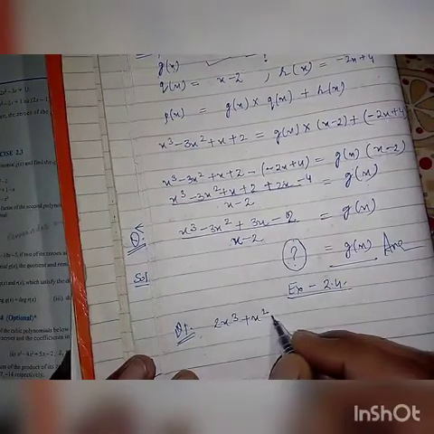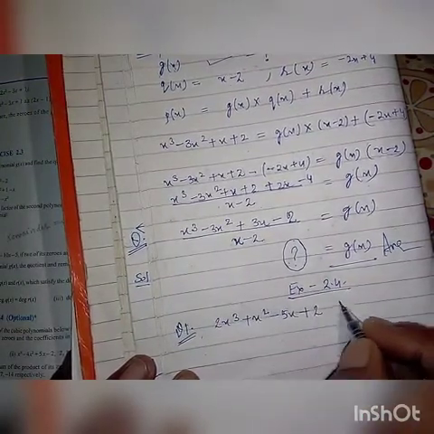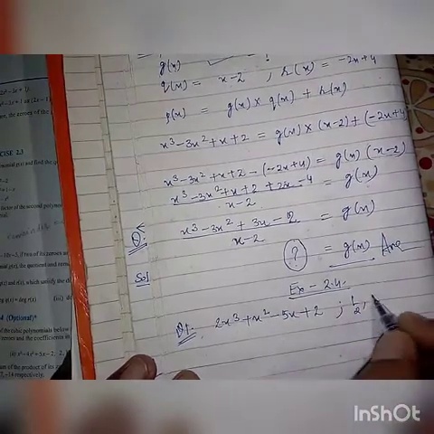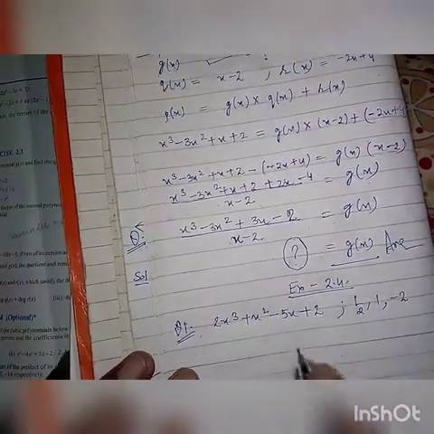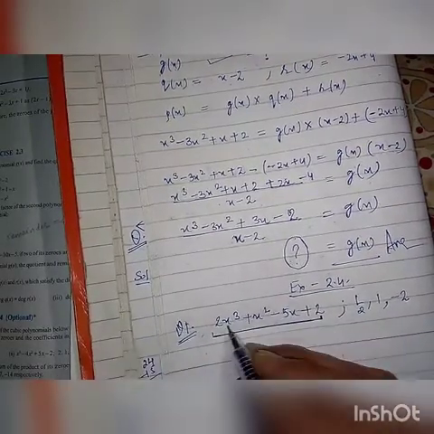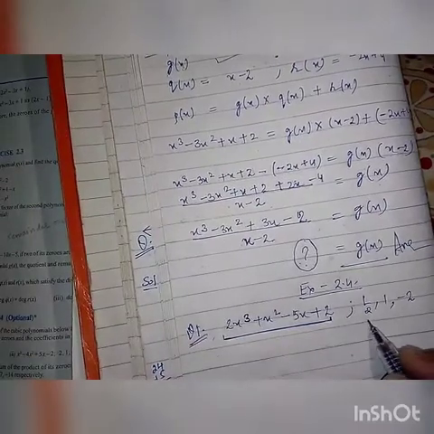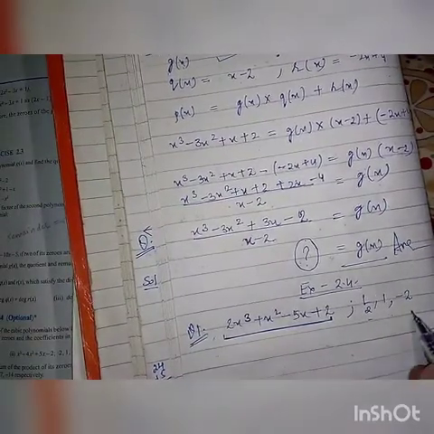One part we will discuss, and the second part you have to do yourself. Okay, so this is the given polynomial. Which type of polynomial is this? This is a cubic polynomial. And see, three numbers are given along with it: 1/2, 1, and -2. These three numbers are given to be the zeros.